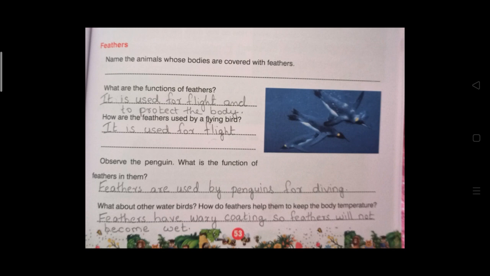The smooth coating will be there, so the feathers will not become wet. If the feathers are wet, what happens? They cannot fly. If they are flying, the water weight also will be there, and they will feel difficulty in flying. So in water birds, the feathers are covered by a waxy coating, so feathers will not get wet.